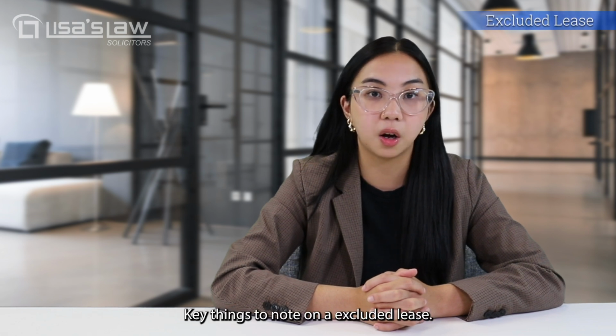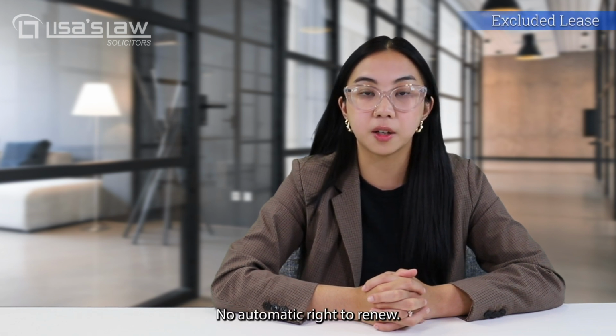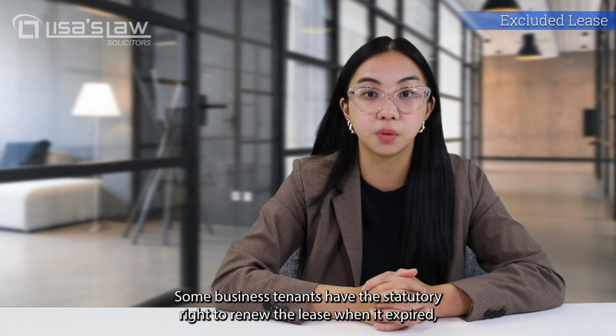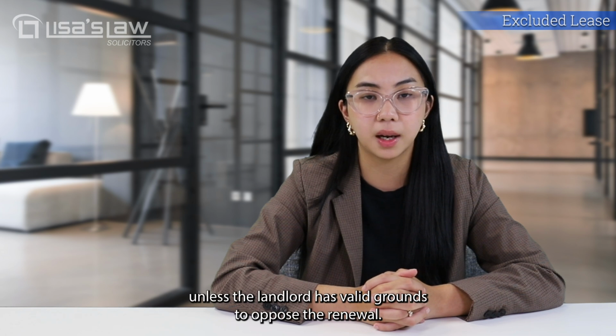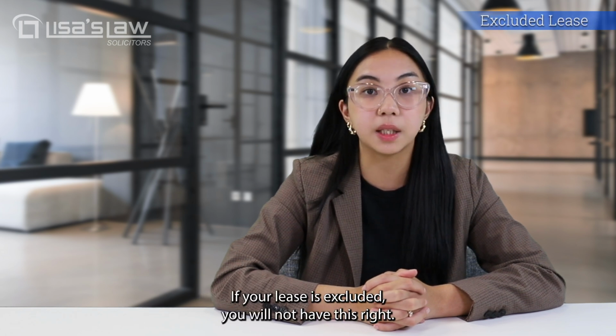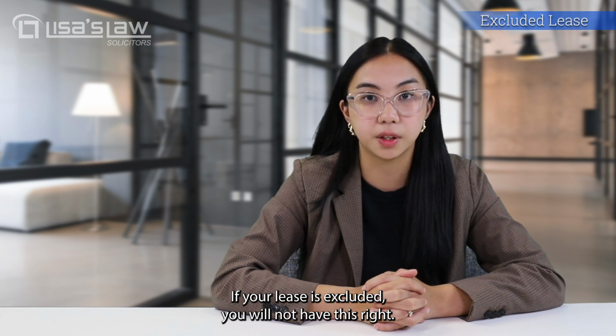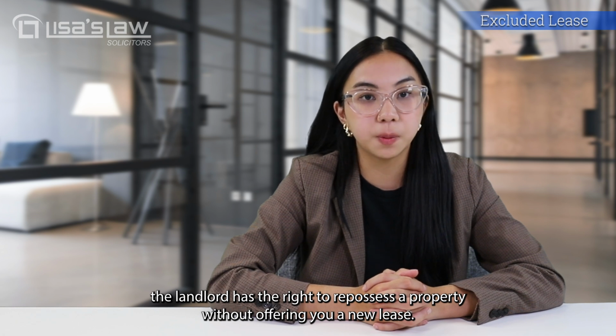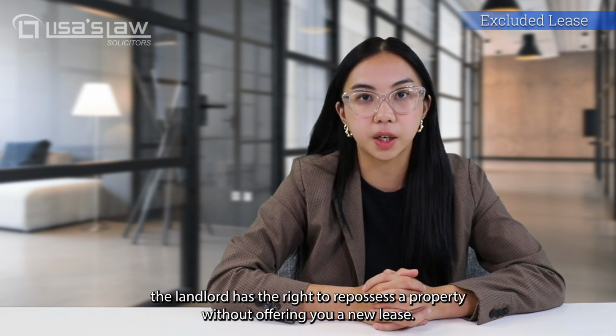Key things to note on an excluded lease: Number 1, no automatic right to renew. Some business tenants have the statutory right to renew their lease when it expires, unless the landlord has valid grounds to oppose the renewal. If your lease is excluded, you will not have this right. Once your lease term ends, the landlord has the right to repossess the property without offering you a new lease.